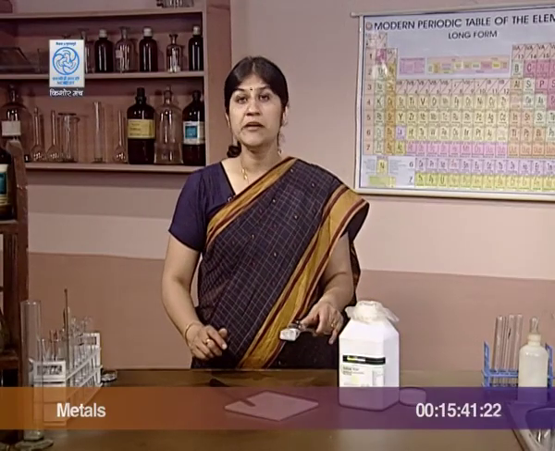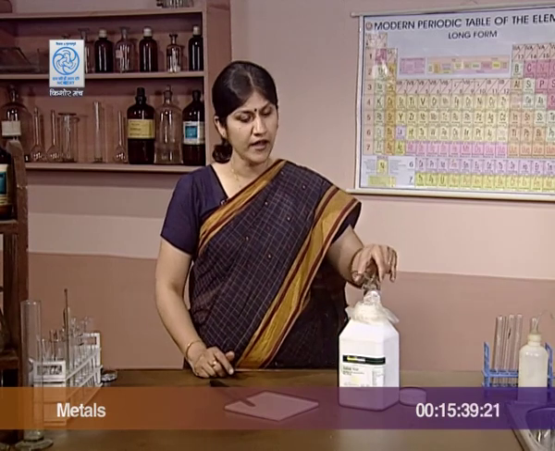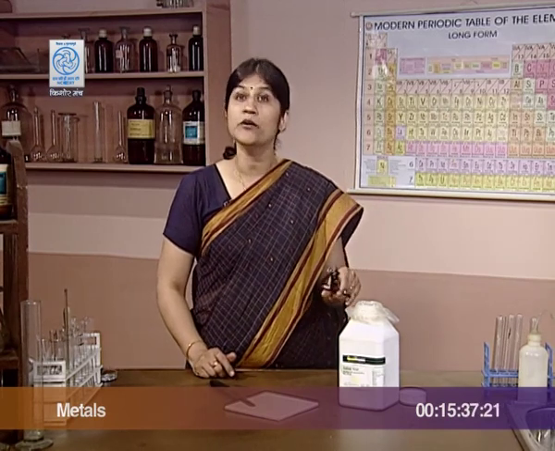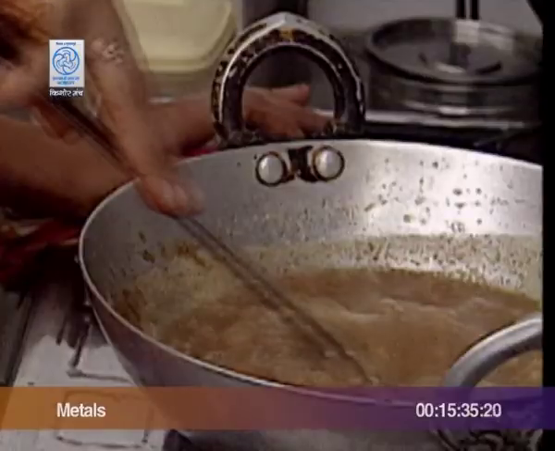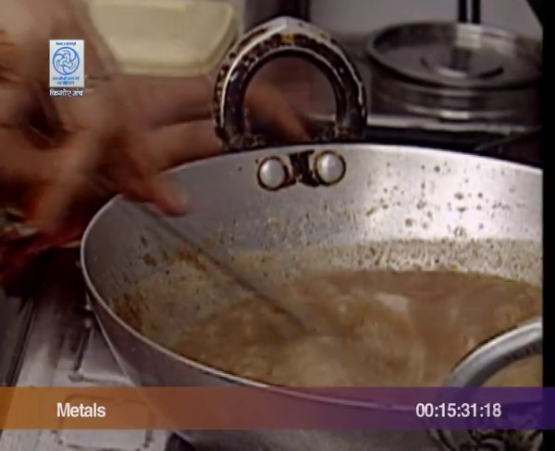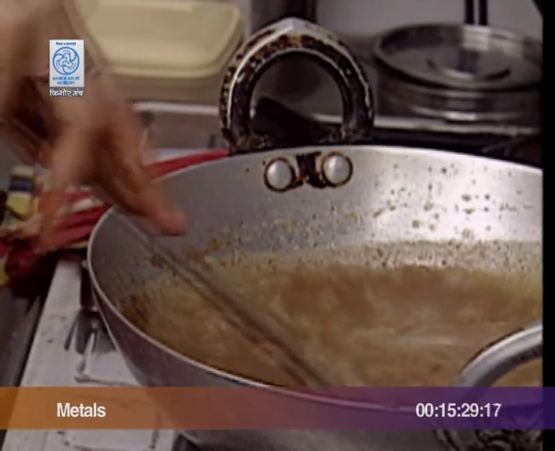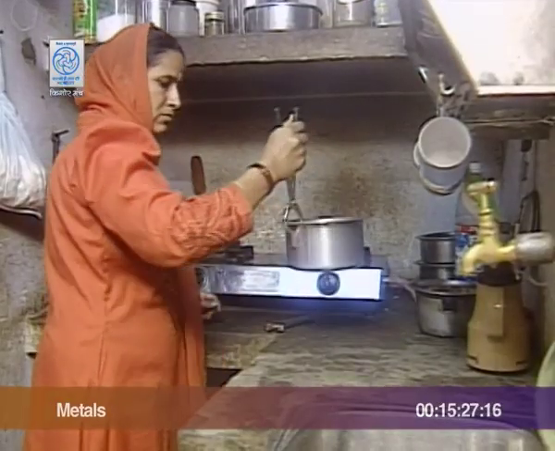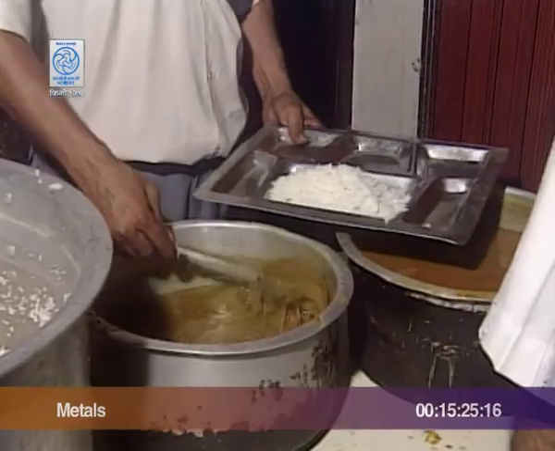Other than being malleable, ductile and hard, metals are also good conductors of heat. It is for this reason that we use metals for making vessels for cooking. They can absorb heat quickly and aid cooking.